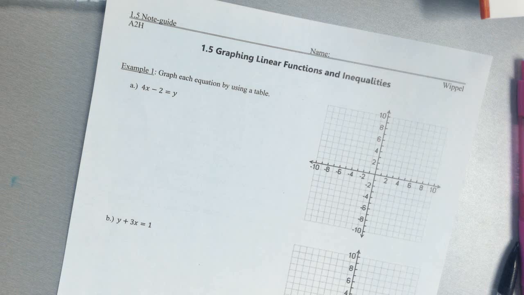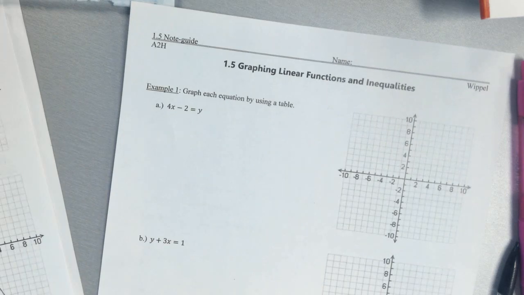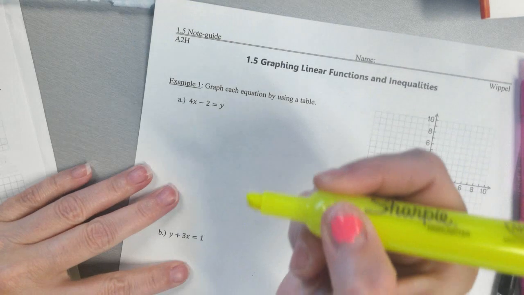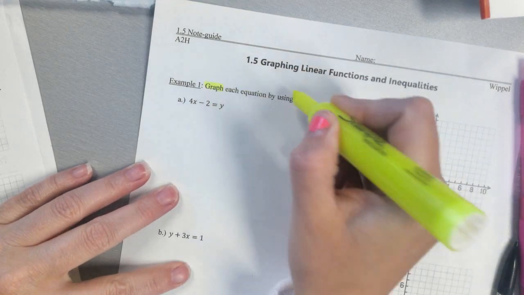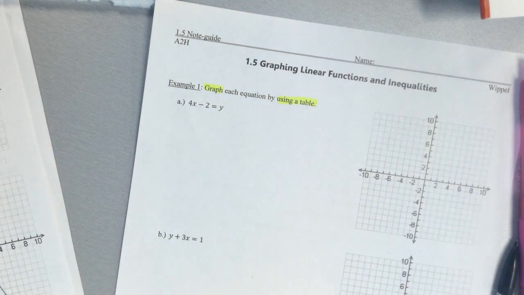So the first one we are going to graph by using a table. Please, when you make your table, I want you to have a minimum of 5 points. If you would like to have more than that, you are welcome to, but 5 is going to be the minimum. Anytime it tells you a specific way to graph, you are going to have to use that. So graph by using a table.